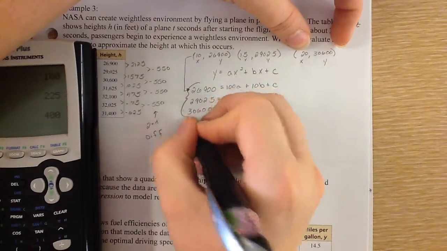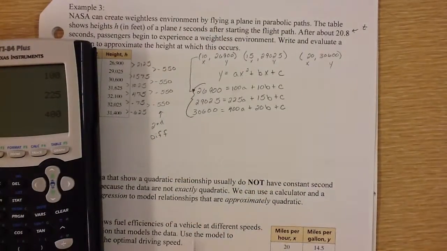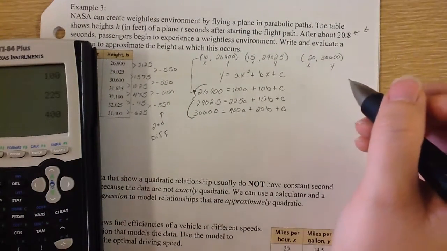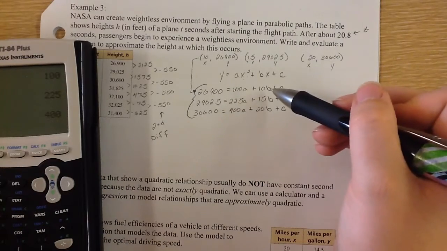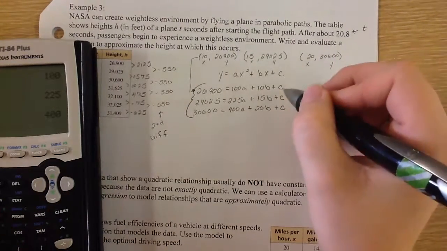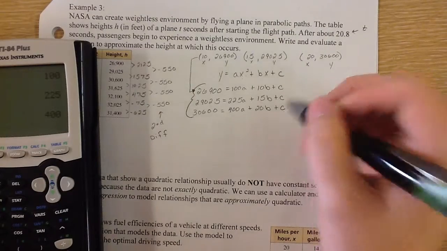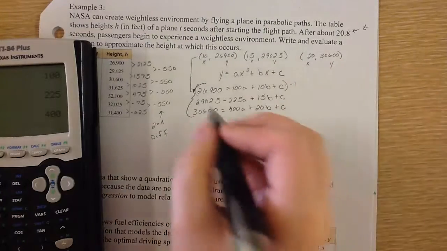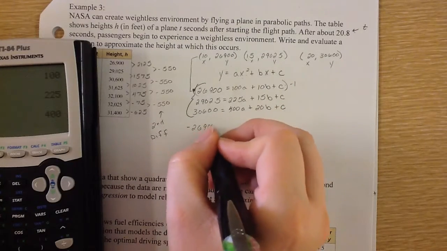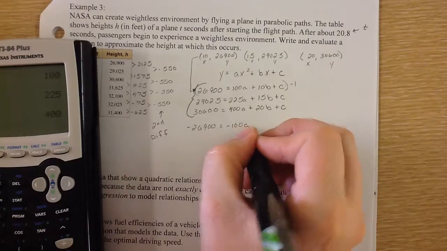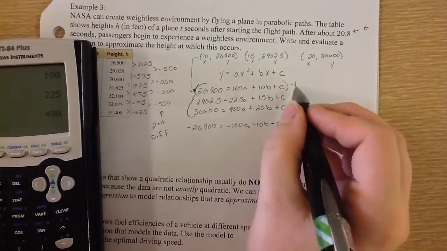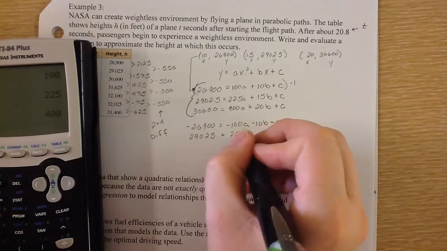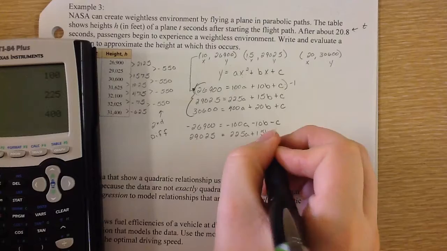So now I have a system of 3 equations and 3 unknowns. Now I just need to solve this system. So again, how do we solve systems? We add equations and get rid of variables. Well, if you notice, my c is just a c on all of them. So I'm going to take this first one times -1 and add it to both of these. So that would be -26,900 equals -100a minus 10b minus c, and I'm going to add it to the second equation, 29,025 equals 225a plus 15b plus c.